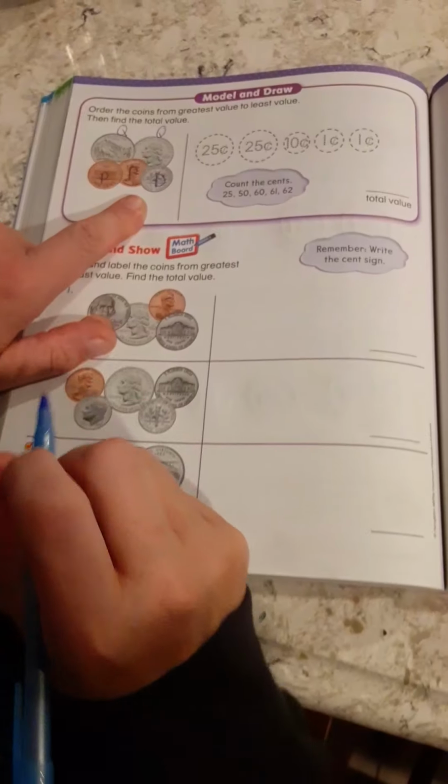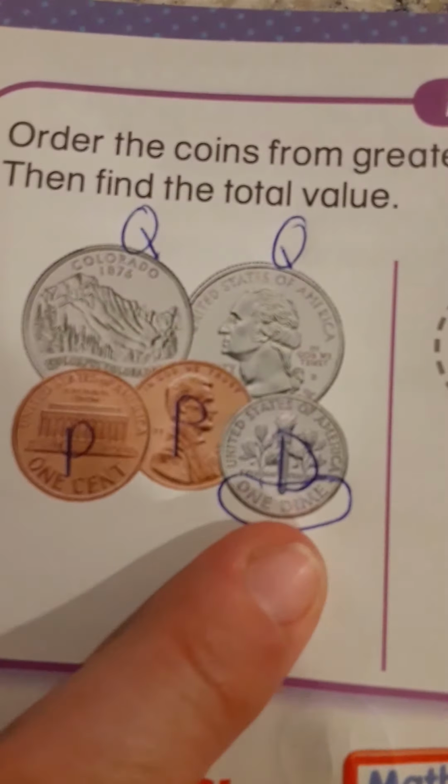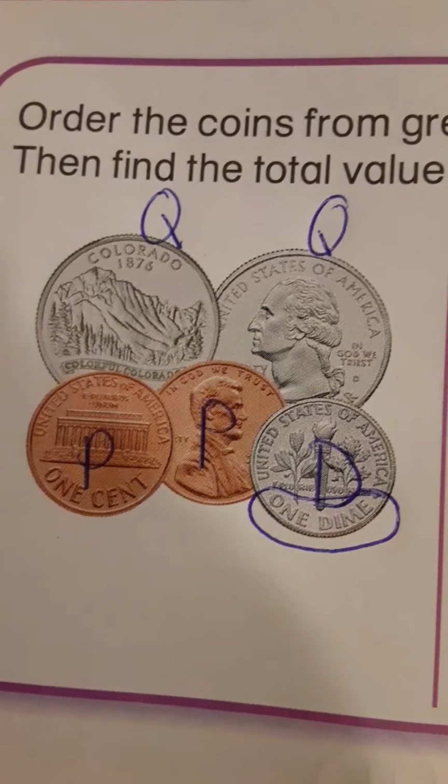So I could label those with a P. And then that's my dime. And actually, if you look closely, can you zoom in on that, Liv? It actually says right on there, 1 dime. You can look on the coins and it says what it is.